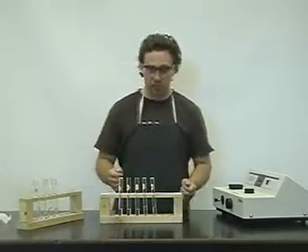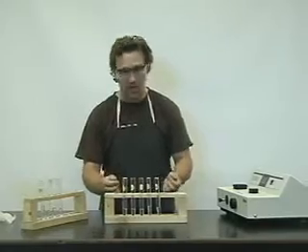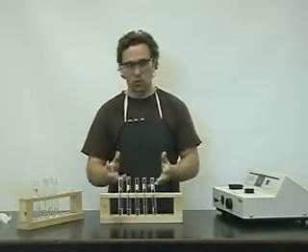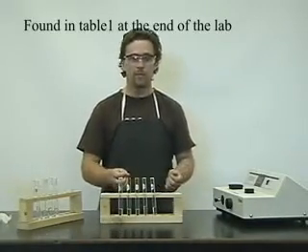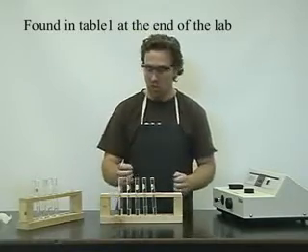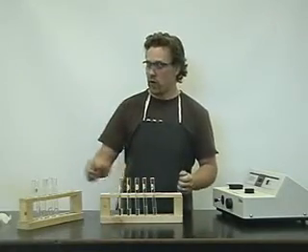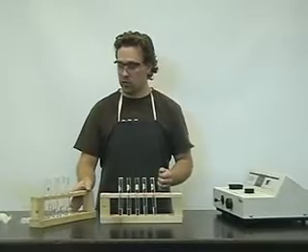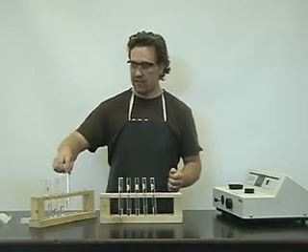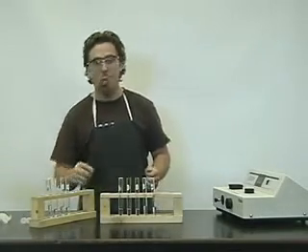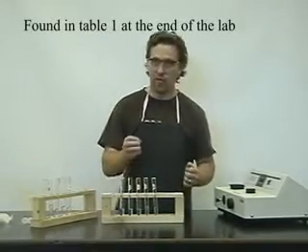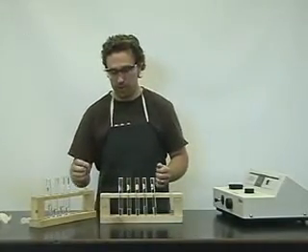Now, these concentrations that we've prepared already, you'll have to use the flow chart in the lab to find their initial concentrations. We also have solutions of the SCN- ion. Once again, you'll also have to find their respective concentrations.